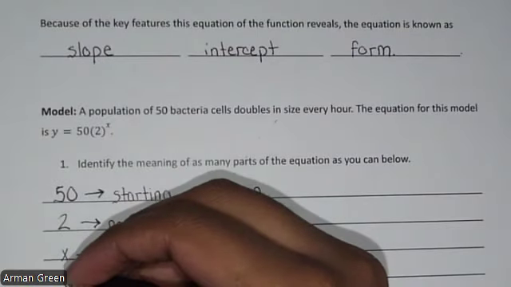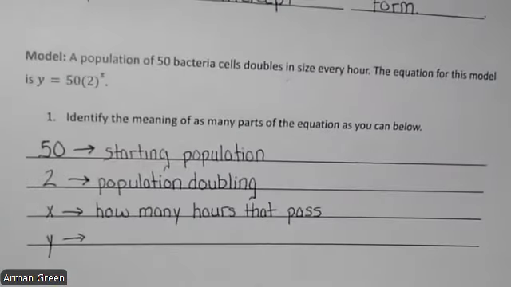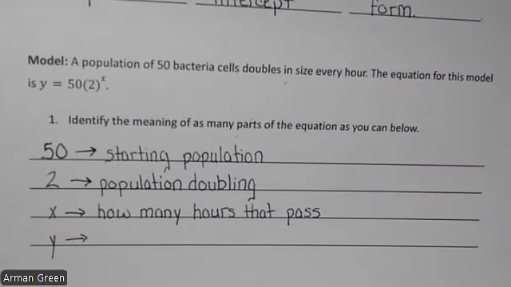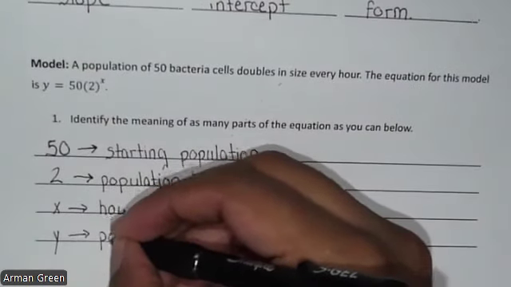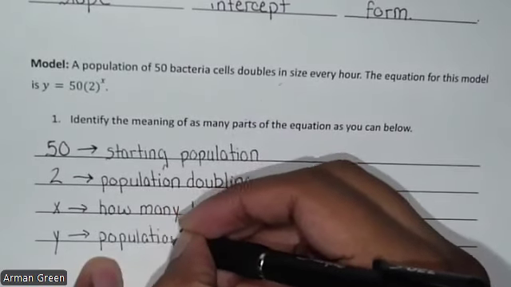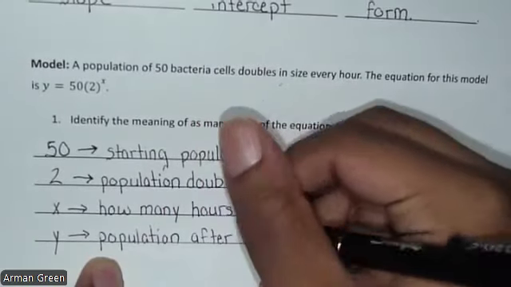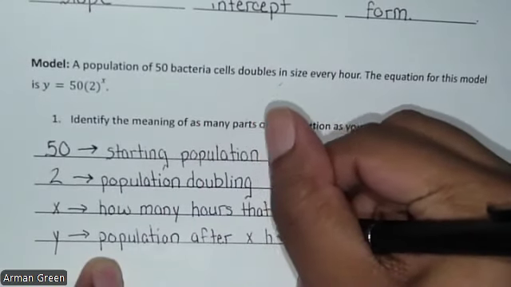And then the last thing we need to talk about is, after all of this, what does y represent? In this case, y represents our population after x hours have passed.